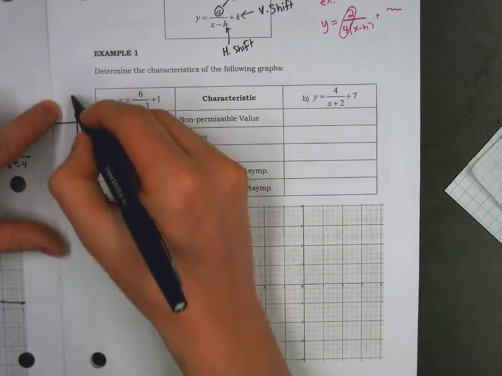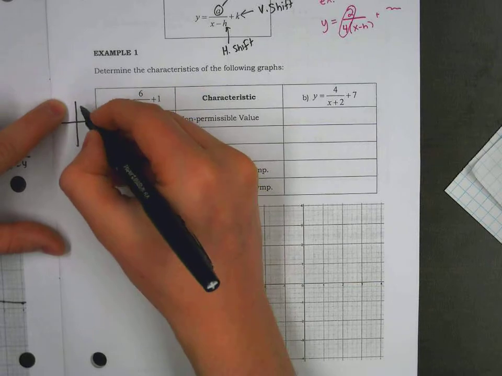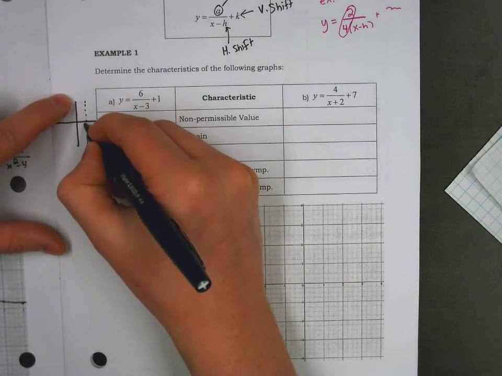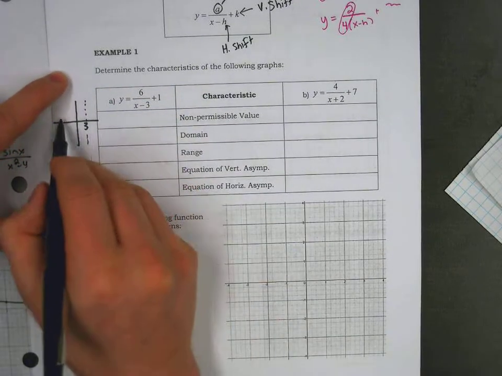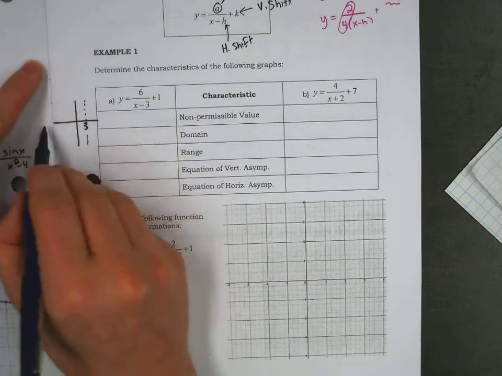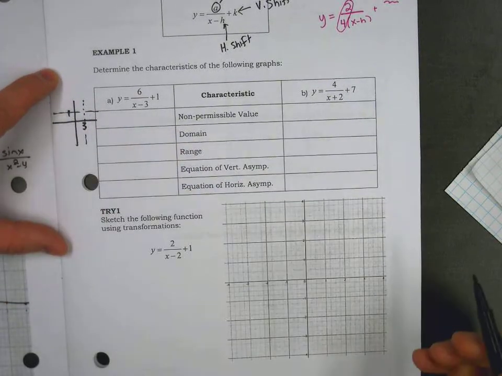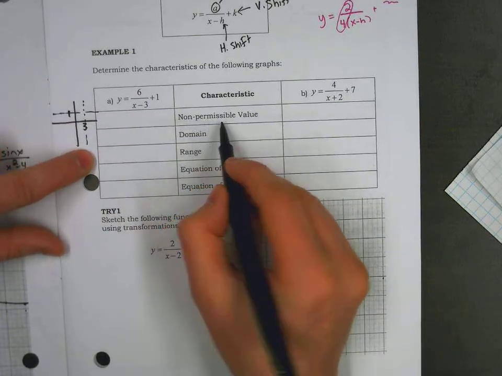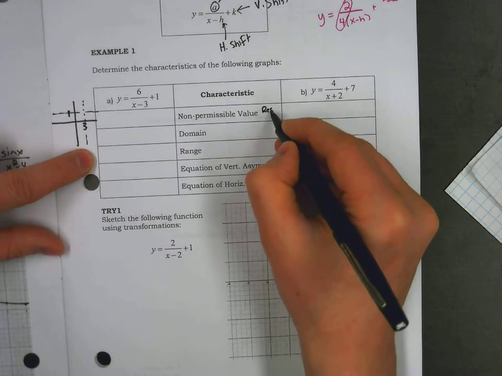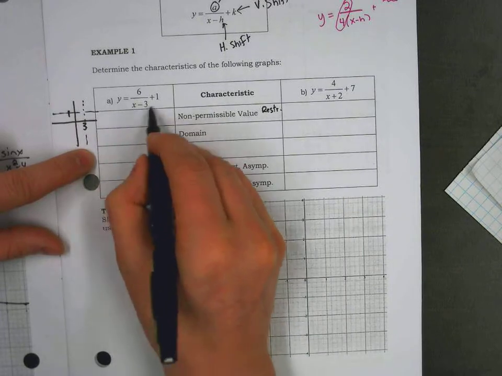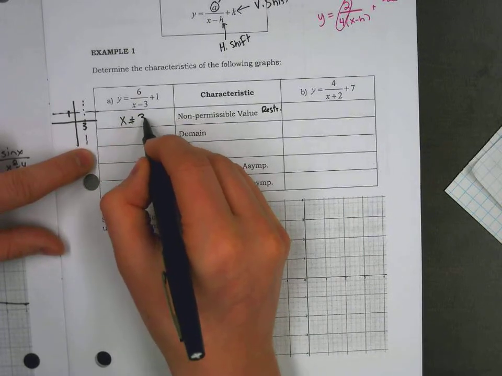The vertical asymptote is shifting 3 to the right. Your horizontal asymptote, which was the x-axis, is shifting 1 up. What is your non-permissible value or restriction? The restriction is the denominator: x cannot be 3.